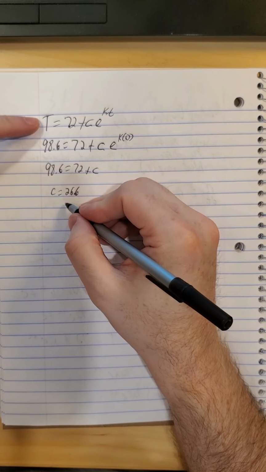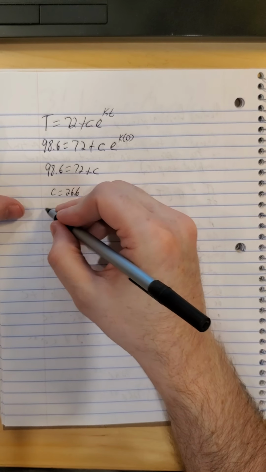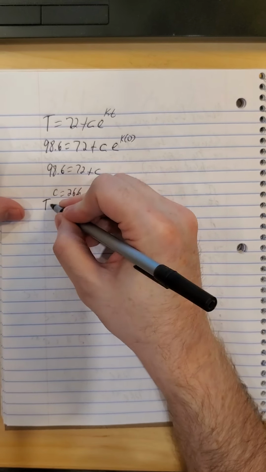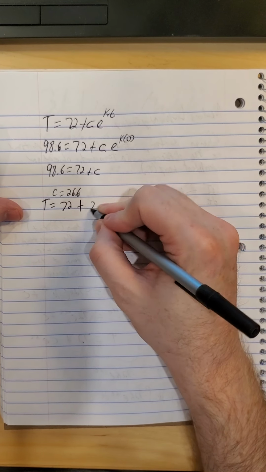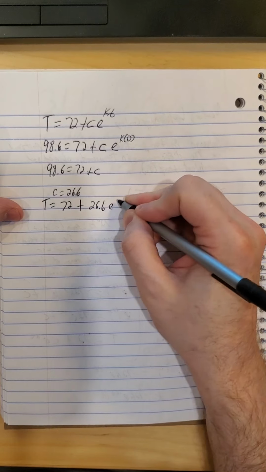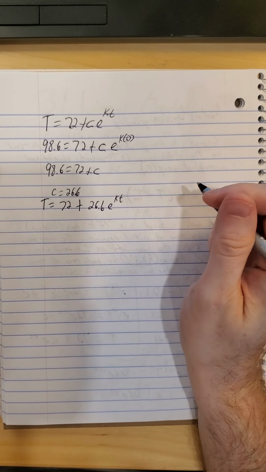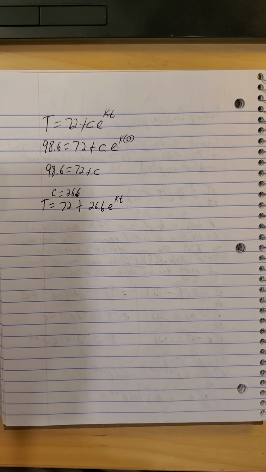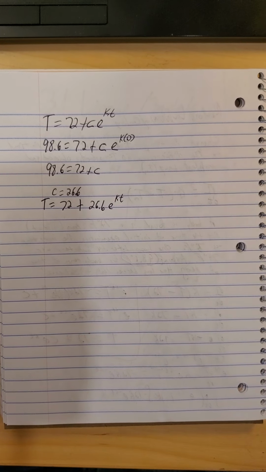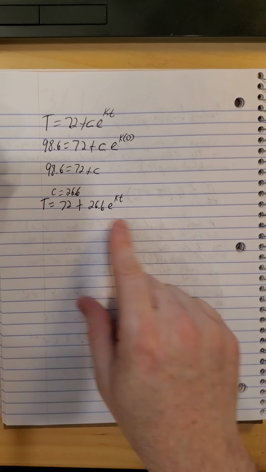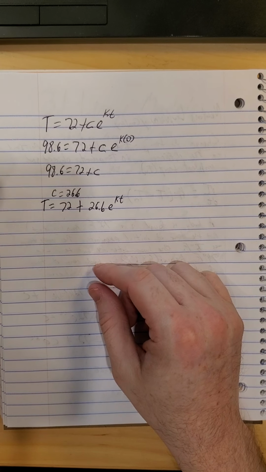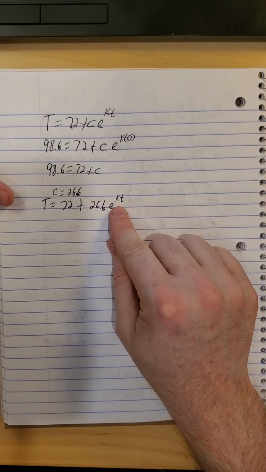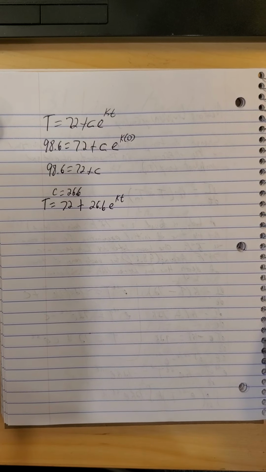Now we can add a little bit more detail to our equation. We know temperature is going to be 72 plus 26.6 e to the k times t. So we're down to 3 variables from 4. We're getting better. Next order of business is to figure out what k is.